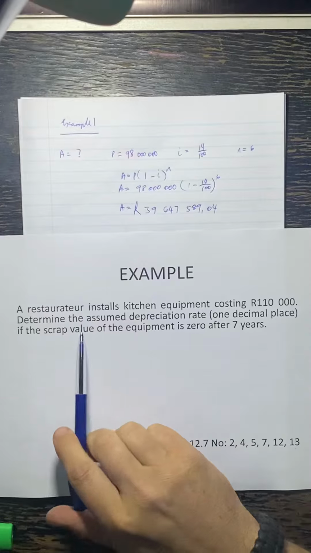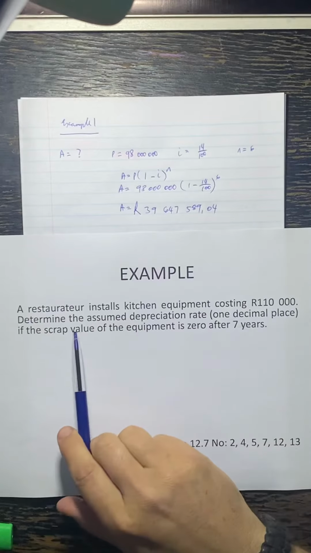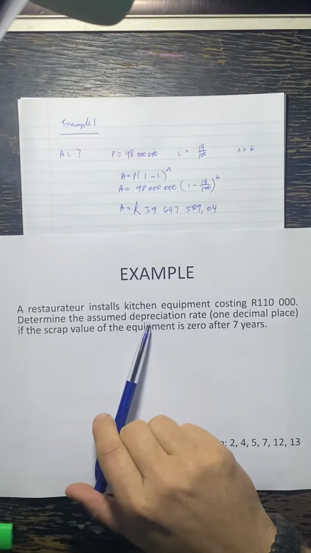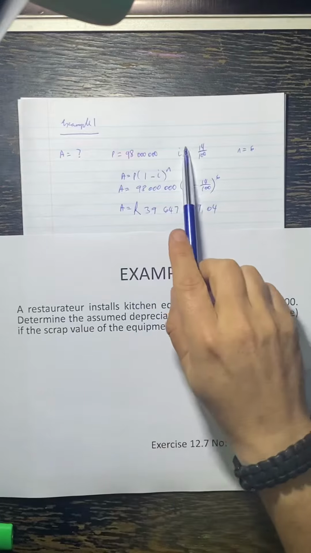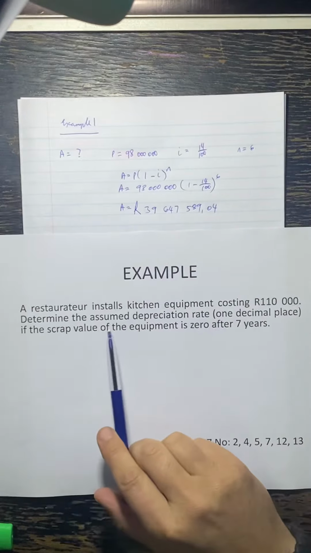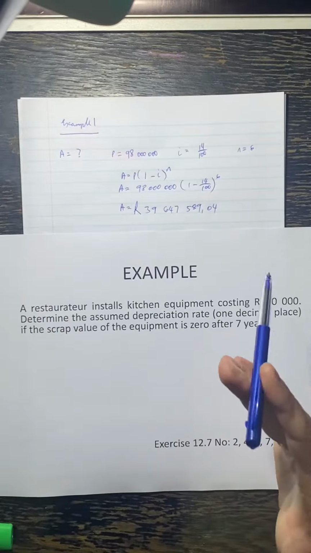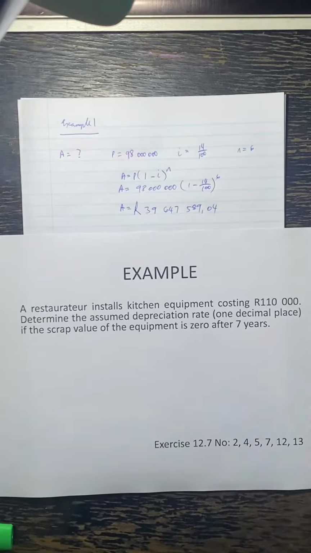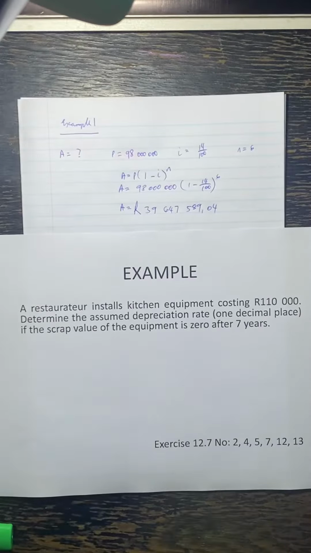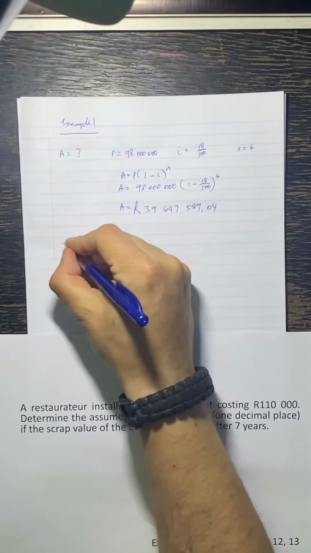A restaurateur installs kitchen equipment costing 110,000 Rand. Determine the assumed depreciation rate. In other words, we've got to calculate the i to 1 decimal place if the scrap value of the equipment is 0. Now remember, if a scrap value goes to 0, it is going to be the linear or the straight line depreciation. Example 2.